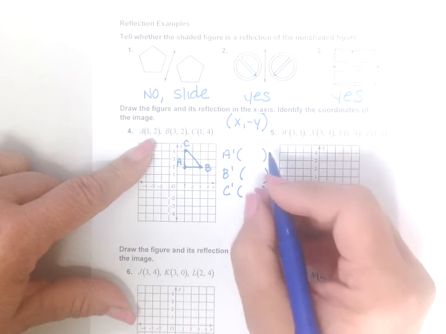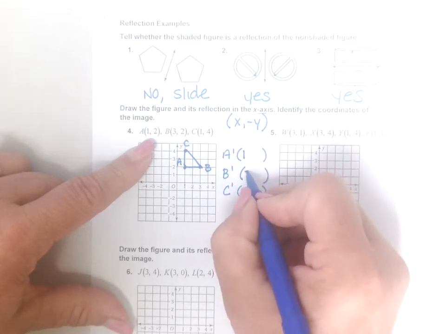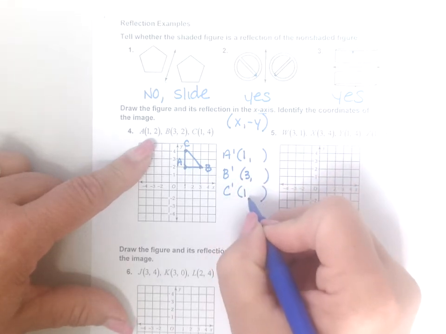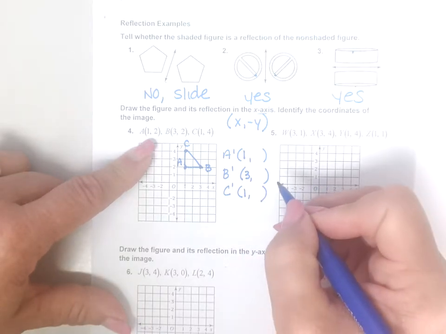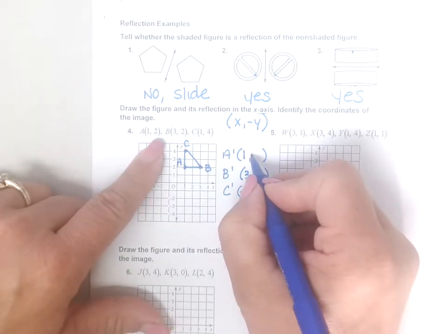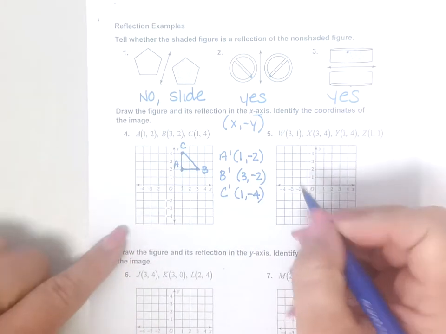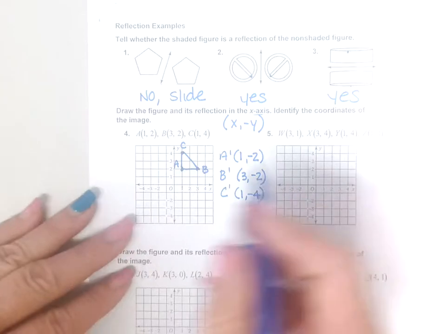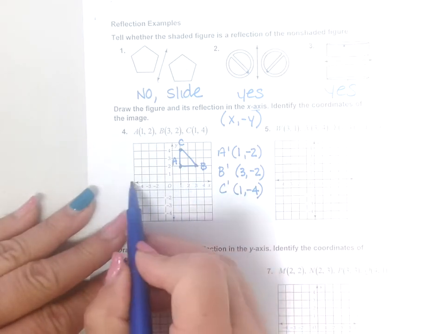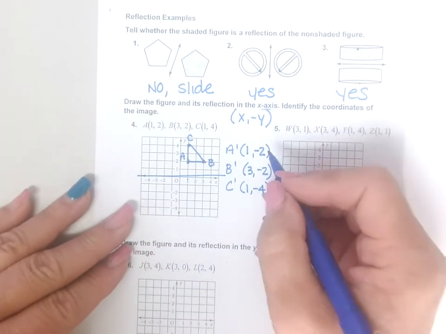the x, so the x stays the same. So all the x's are the same. And if you feel like you might mess it up, then put all same x's right away. Then go through and put all opposite y's. Now draw it. And it should be flipped over my x-axis, right? Here's my x-axis. Should flip over that.